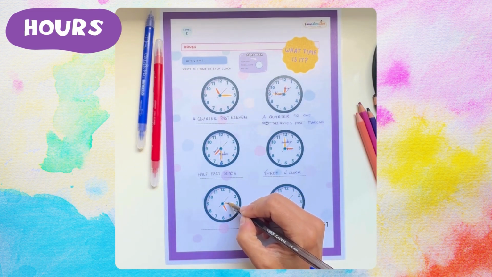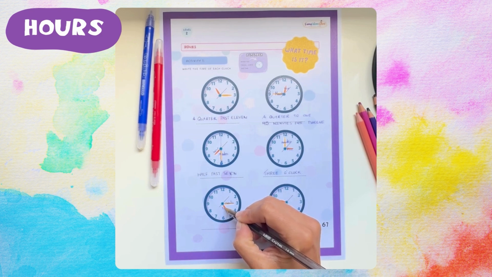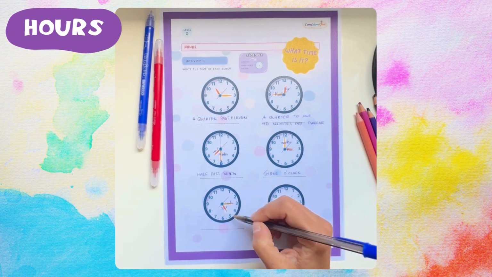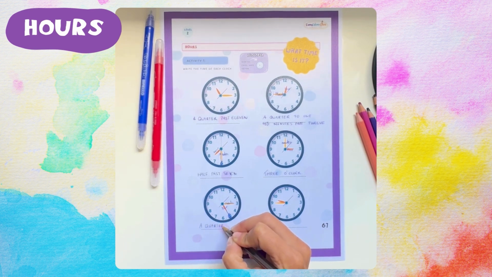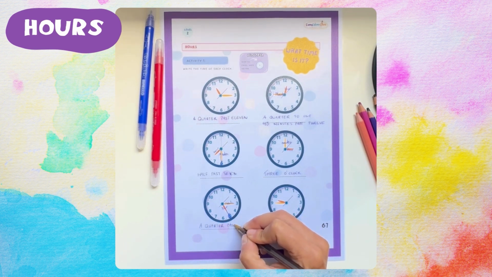Again, minutes here, an hour with the shortest. It's pointing directly the number 5, so it's 5 and 15 minutes past 5, right? We see it? So a quarter past 5.